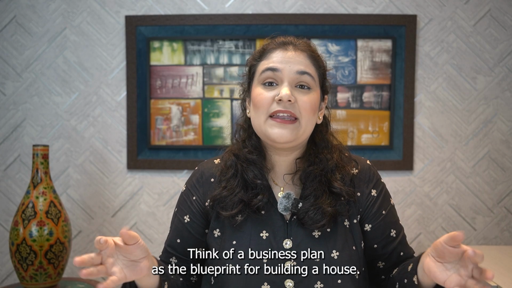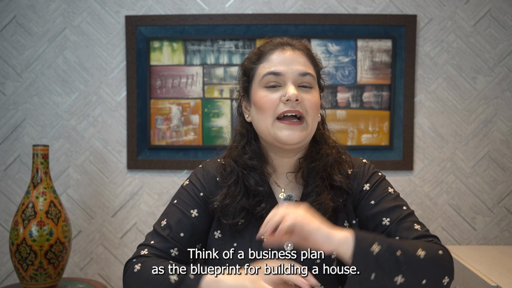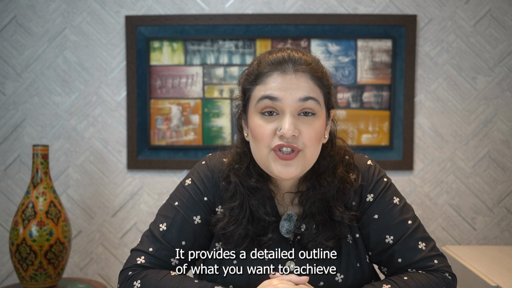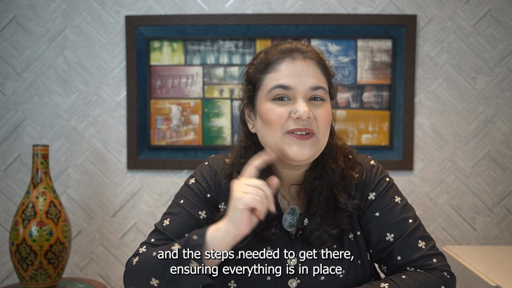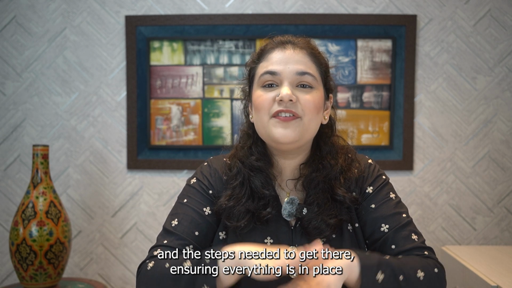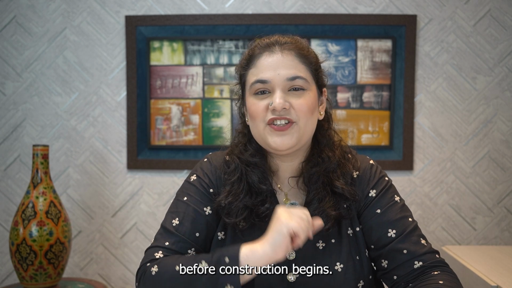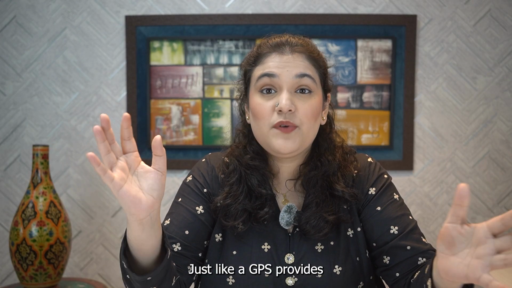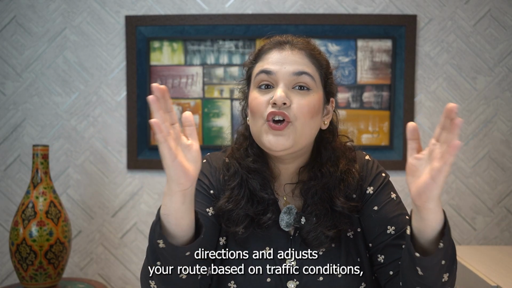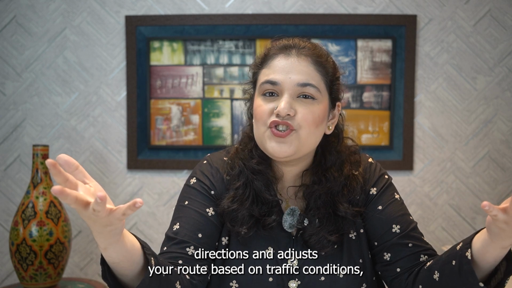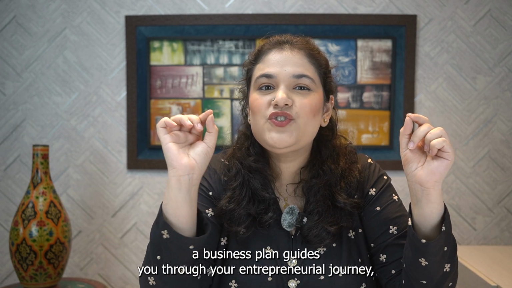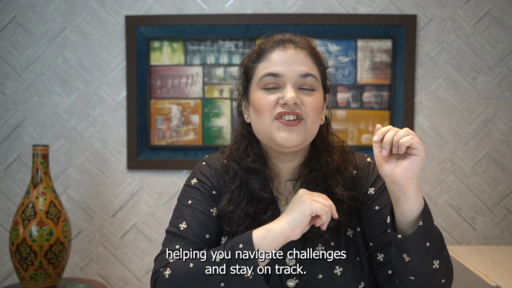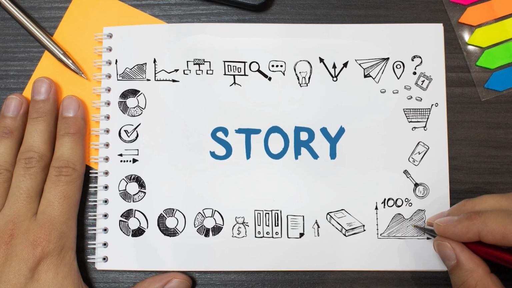Think of a business plan as the blueprint for building a house. It provides a detailed outline of what you want to achieve and the steps needed to get there, ensuring everything is in place before construction begins. Just like a GPS provides directions and adjusts your route based on traffic conditions, a business plan guides you through your entrepreneurial journey, helping you navigate challenges and stay on track.